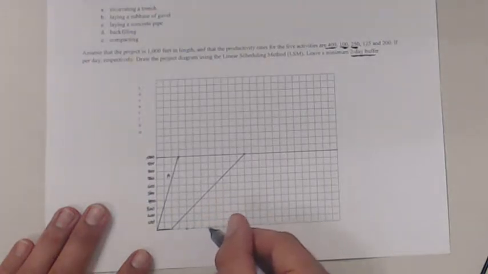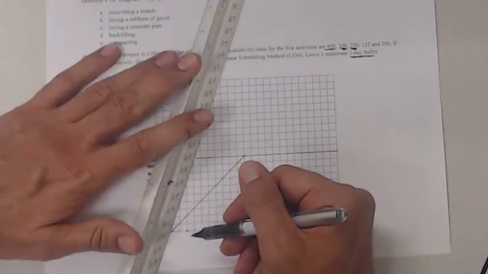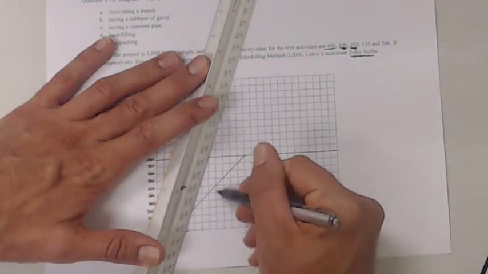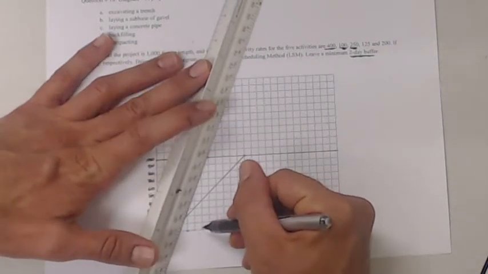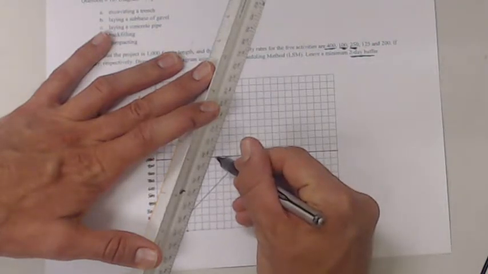1, 2, 3, 4. That would be up here. Hold on. 1, 2, 3, 4. Did I put it on the wrong sync? That's a 2-day buffer right there. 1, 2, 3, 4. So it's actually up here.